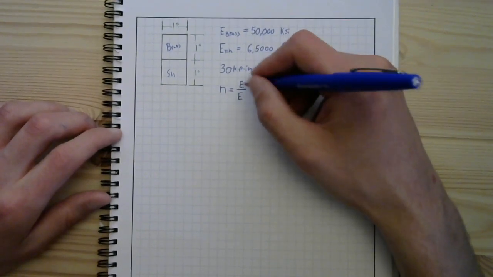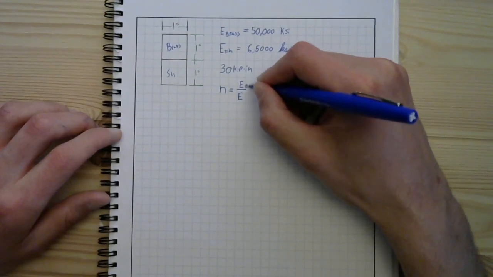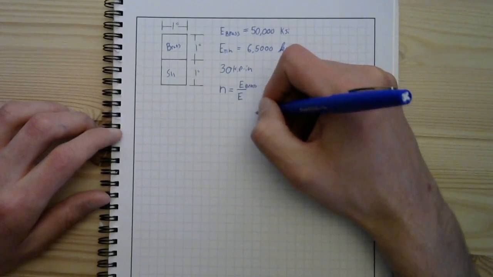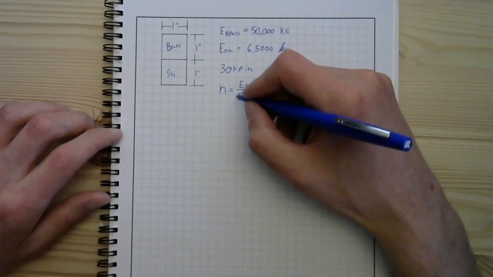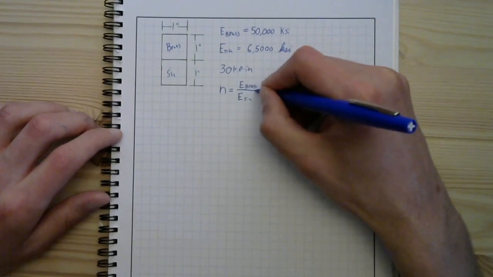Or the top. So let's put the brass on the top because that way we'll have an N greater than 1, and the tin on the bottom.